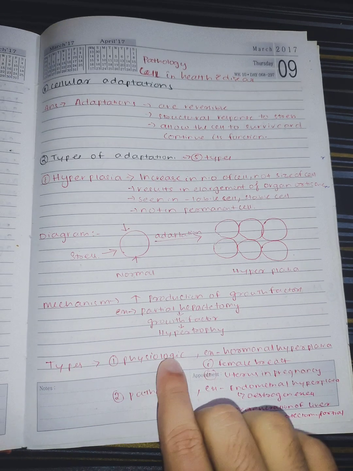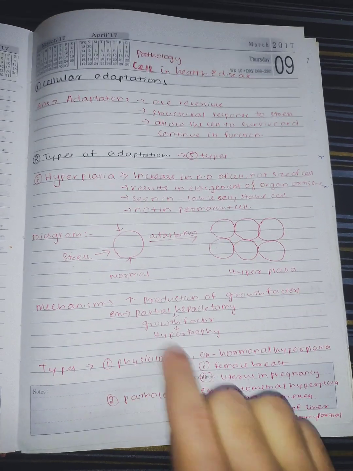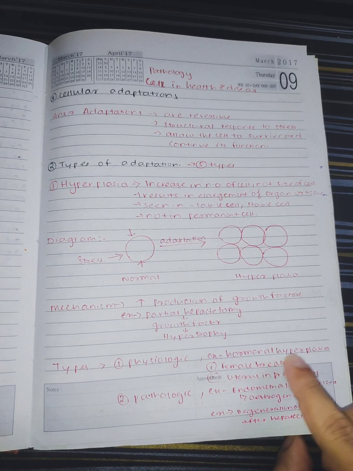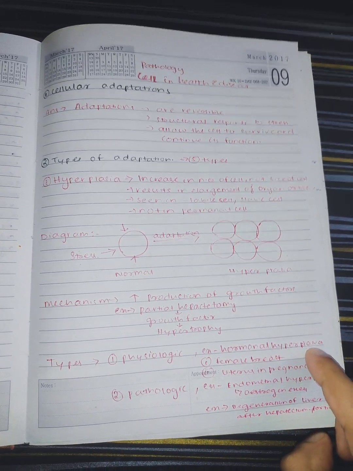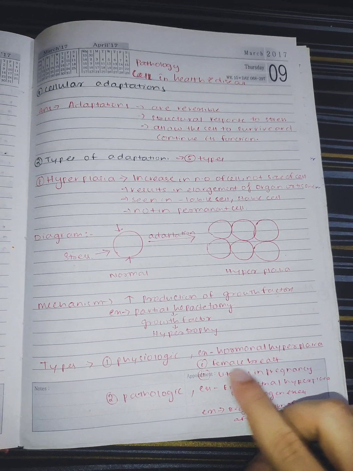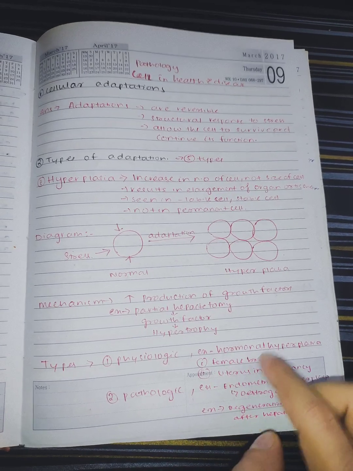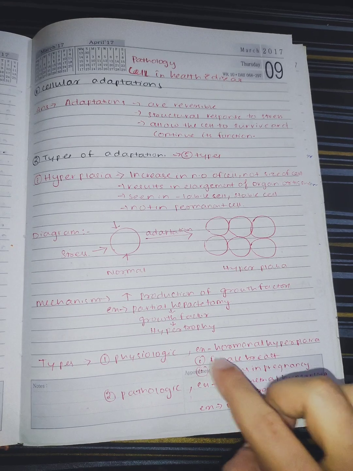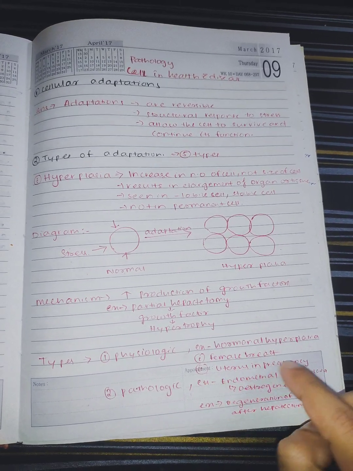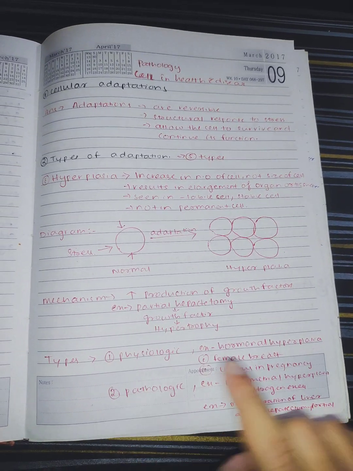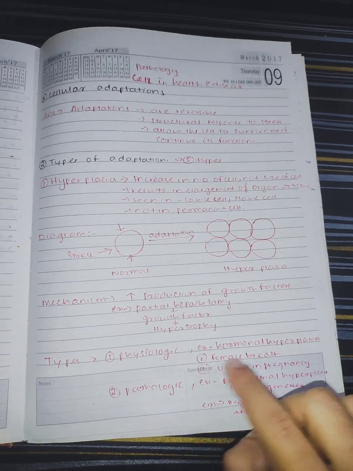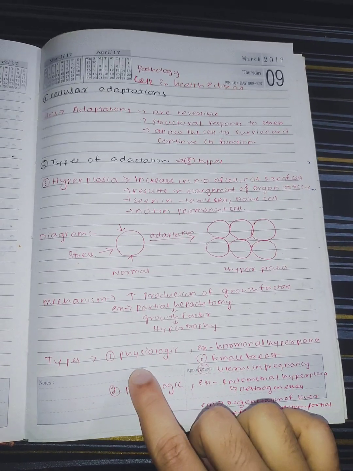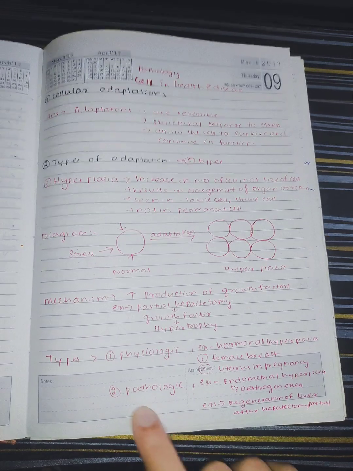What are the types? Physiologic and pathologic types. Physiologic hyperplasia is seen in hormonal hyperplasia. Hormonal hyperplasia means increased level of hormone that leads to growth of the female breast. In the female breast, if there is increase in hormone during puberty, there is increase in size of the breast. In the uterus in pregnancy, both are physiologic. Female breast and uterus in pregnancy are both physiologic hyperplasia.